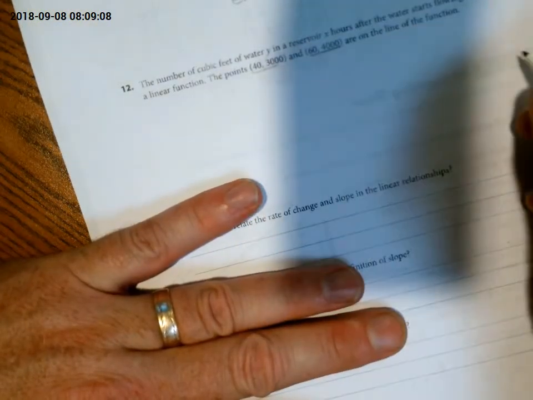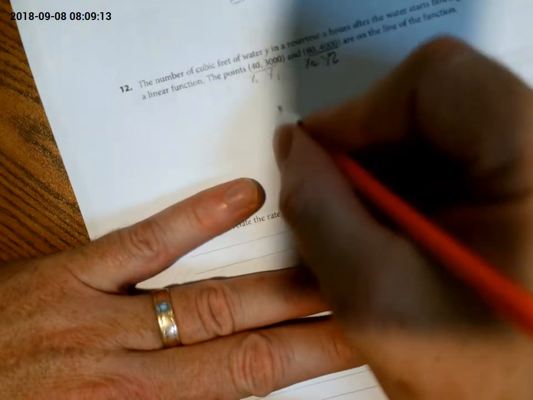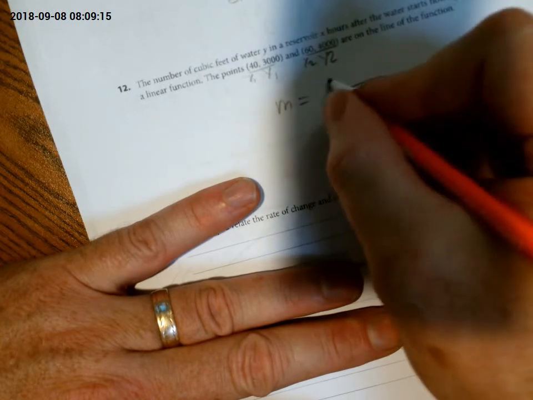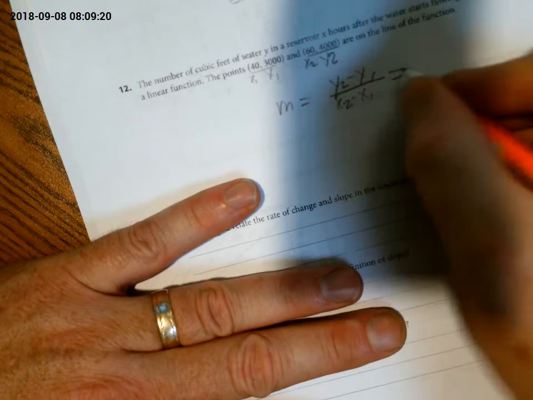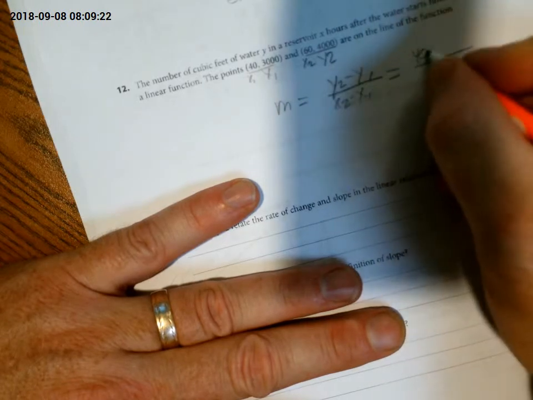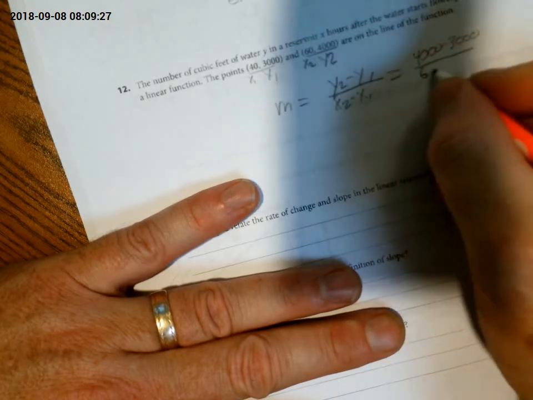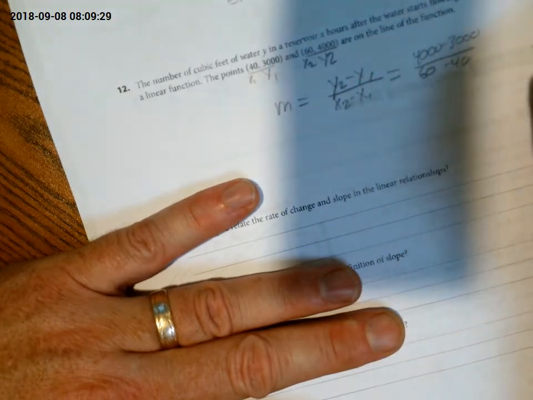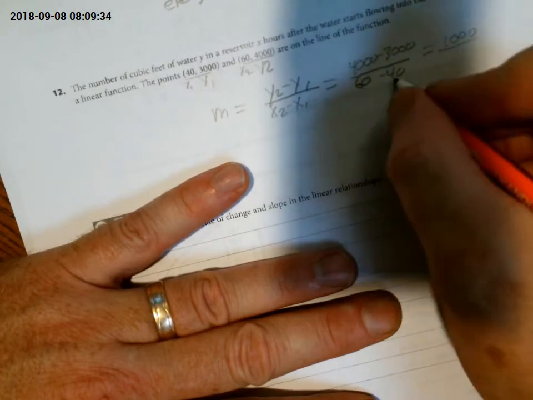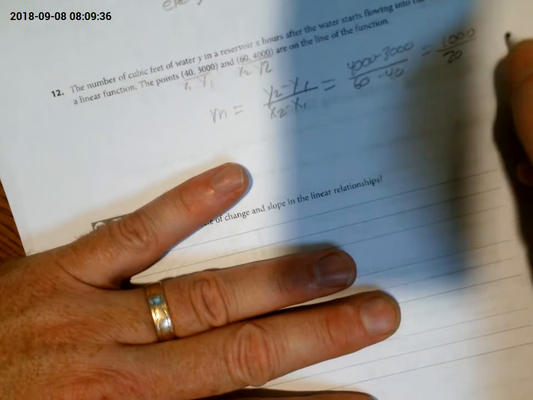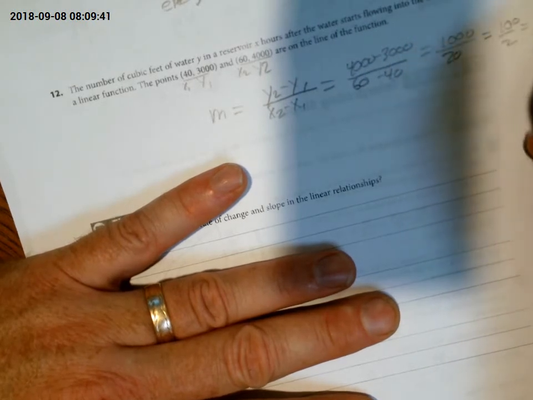These are our points. So we'll call this x1, y1, x2, y2, and our slope is y2 minus y1 over x2 minus x1. 4,000 minus 3,000 over 60 minus 40, that's my x, which gives me 1,000 over 60 minus 40 is 20, which gives me 100 over 2, or 50 over 1.